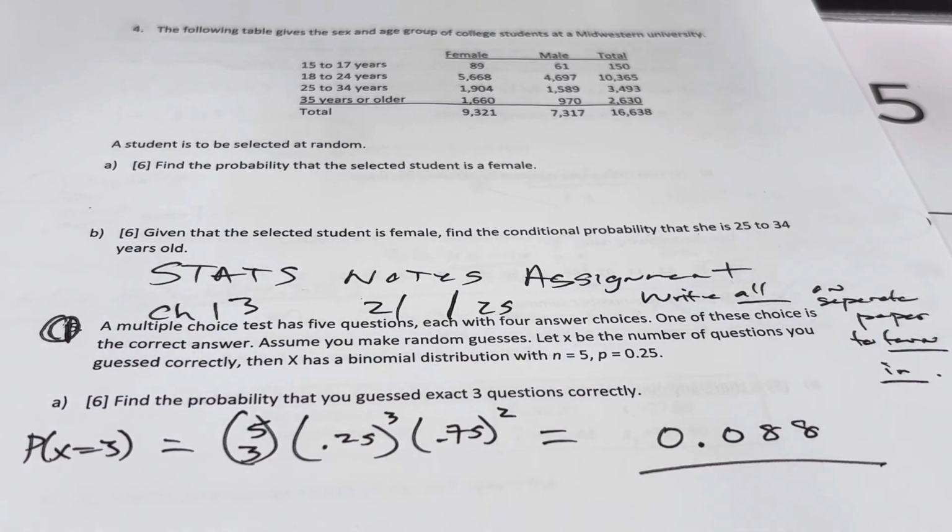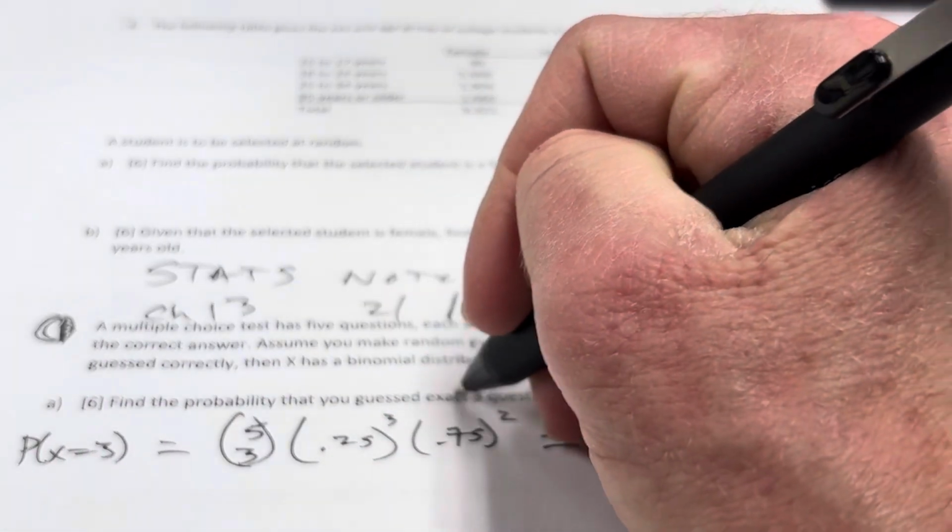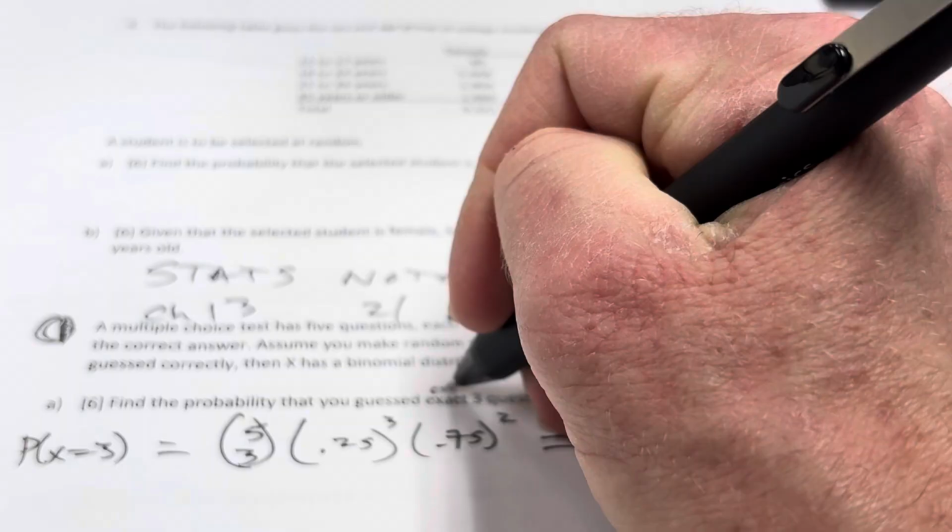Pause it, write it down. You can abbreviate a little bit. So find the probability you guessed exactly. Sometimes the English is a bit off, I got this from SIU.